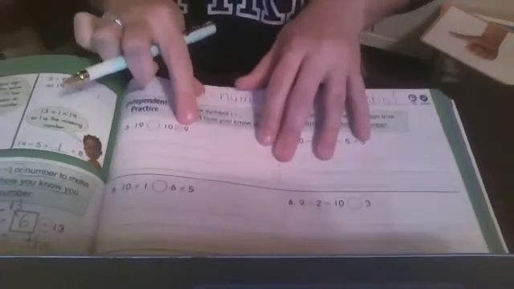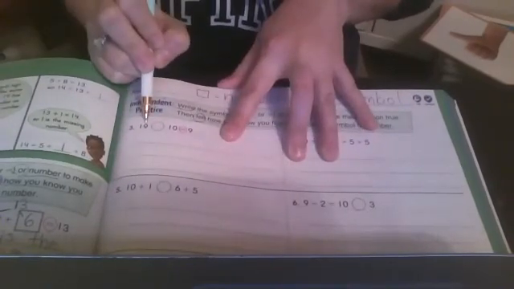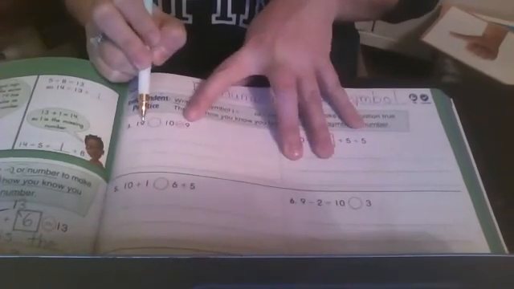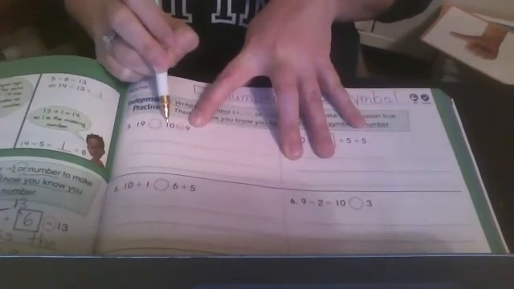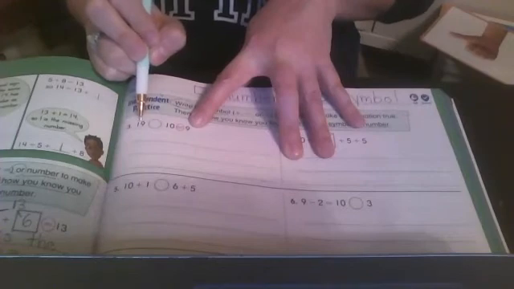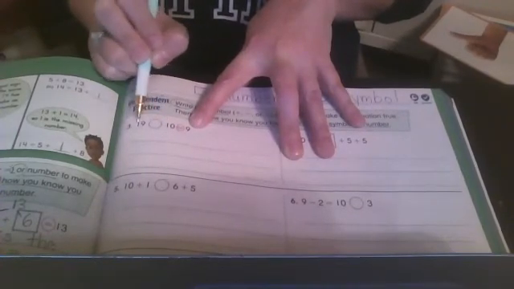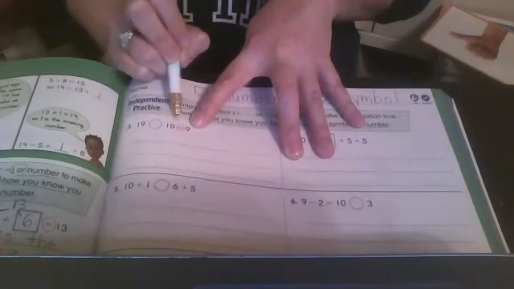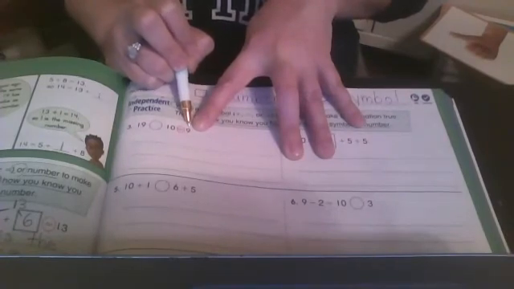Okay, now I know that I have 9 on one side, and it needs to be 9 also on the other side. Look what I have, though. I have 19. That's way more than 9, right? And I have to do something to that 19 with 10. So let's think about it this way. If I did 19 plus 10, if I took 19 and I added 10 more, would that be the same as 9? No, right? That would not be the same. That would be a lot more.